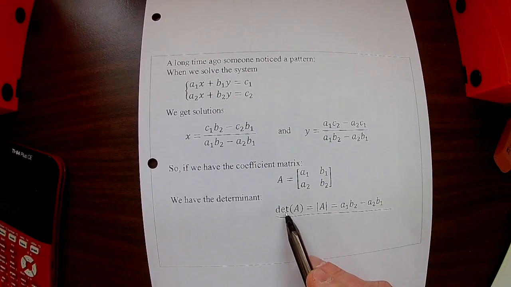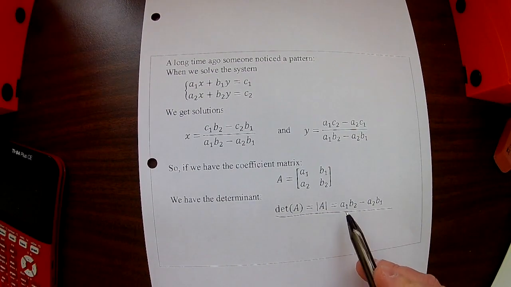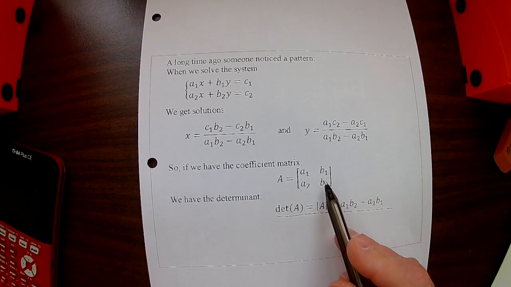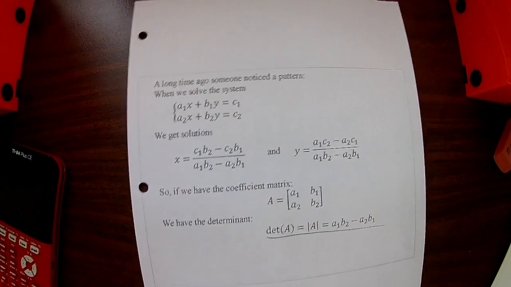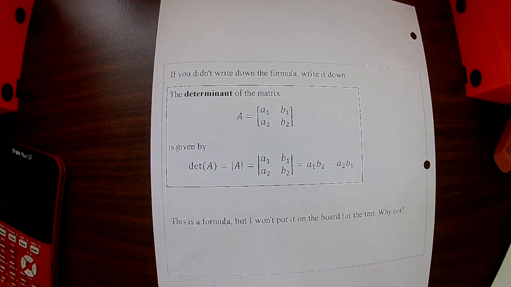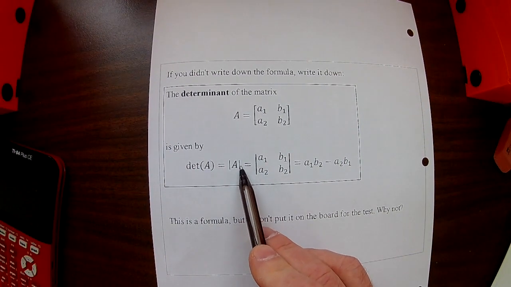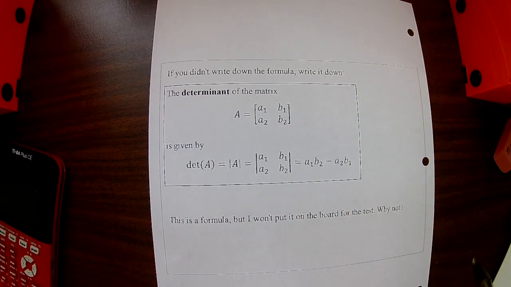Determinant. You can write it as det of A. You can use the absolute value brackets of A. But what it gets down to is A1 times B2 minus A2 times B1 if you're doing a 2 by 2 matrix. So there it is right there. That's what you need to know. Determinant of A is equal to, you can write it as the absolute value bars. They don't mean the same thing, but it looks the same.